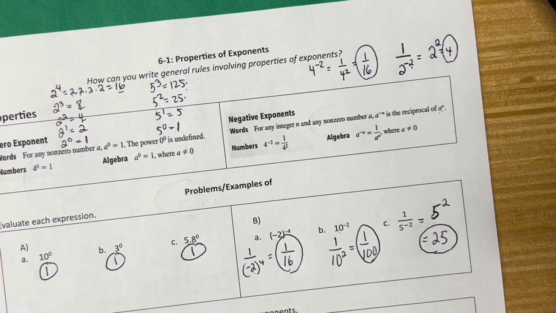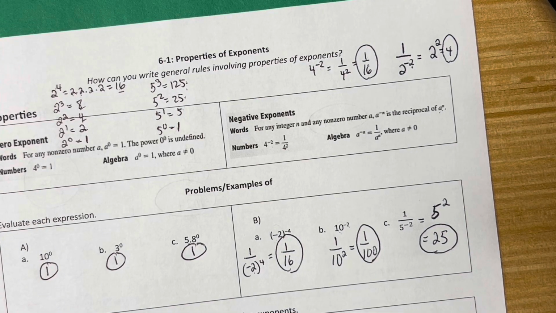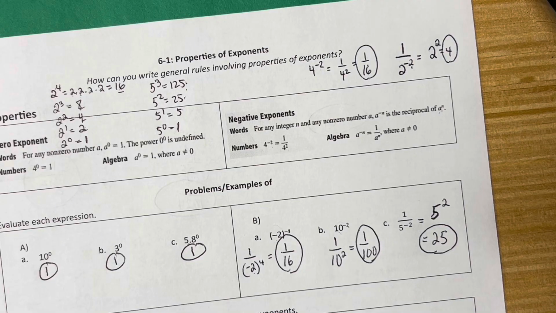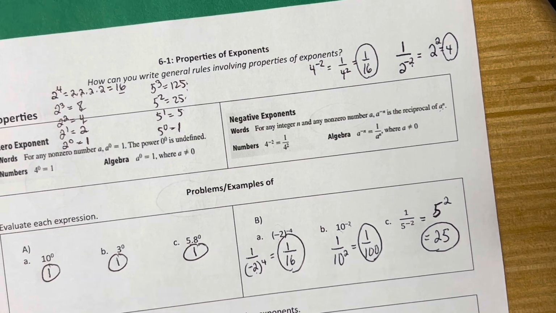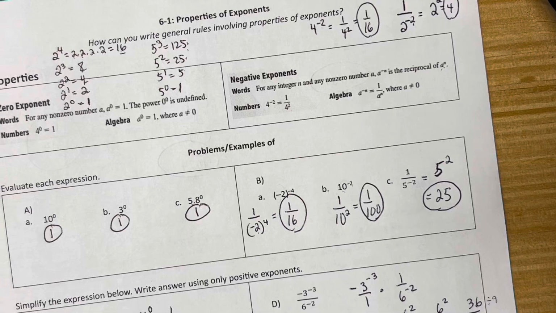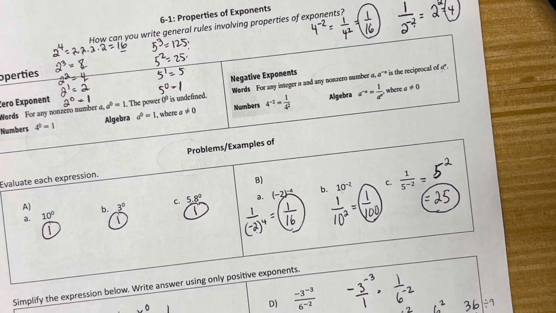All right, that's it for your lesson video for 6-1 properties of exponents. If you're still having questions about it and you need help getting started, be sure to check out the homework help video where you can catch some other examples being done for you with the explanations. But if you're feeling comfortable, go ahead and start the homework. And then if you have additional questions, bring those to class.